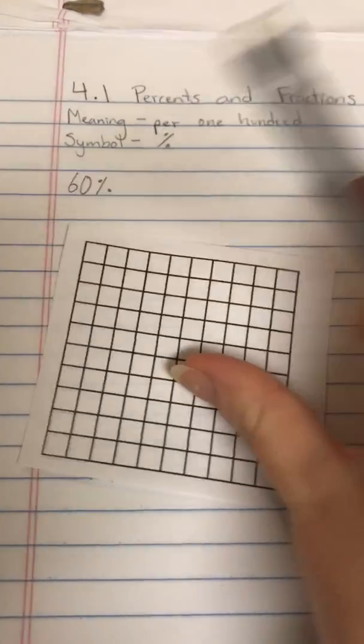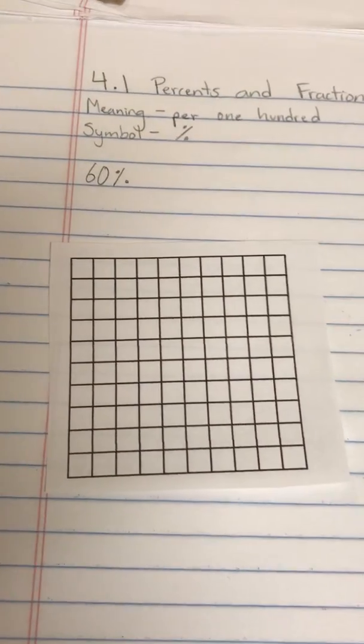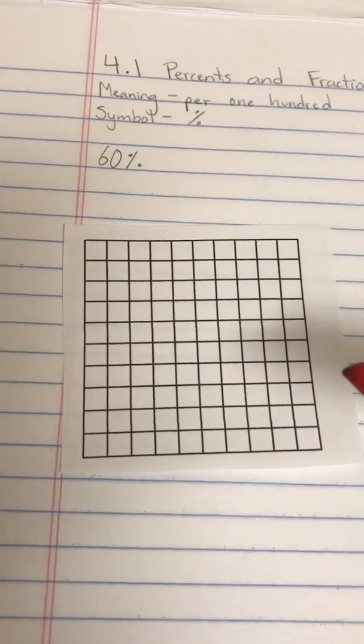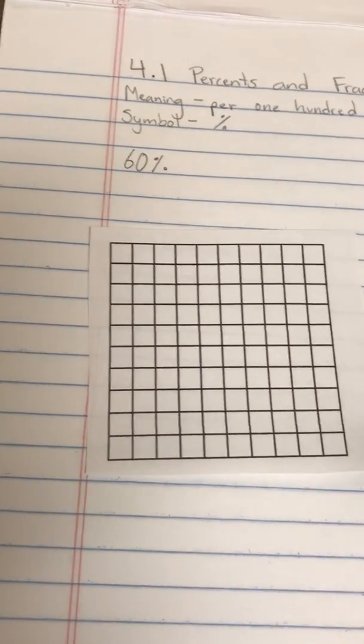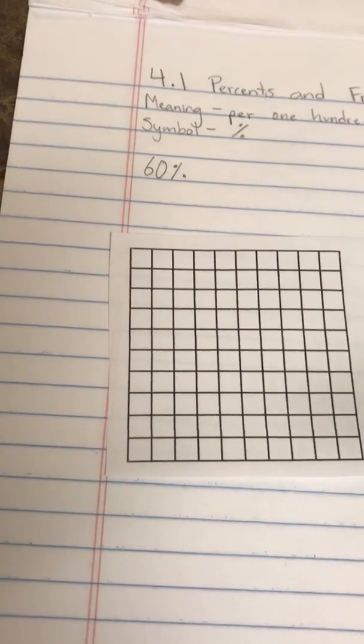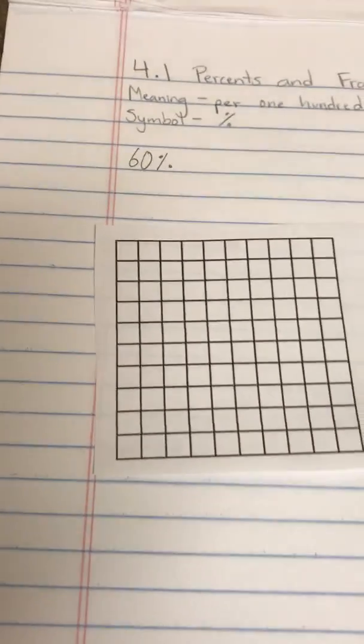All right, so now we're gonna work with 60%. We need to now draw 60% on this hundreds chart, all right? So if we have to draw 60%, we know there's 100 squares. We're gonna have to color in 60 of those, okay? So if we're gonna have to color in 60, I'm gonna color in 6 full rows, all right?